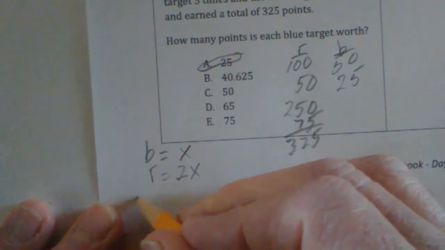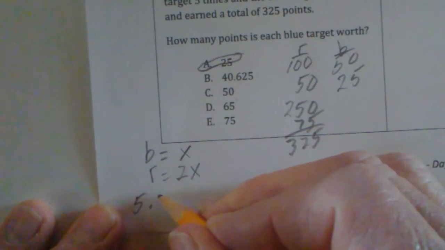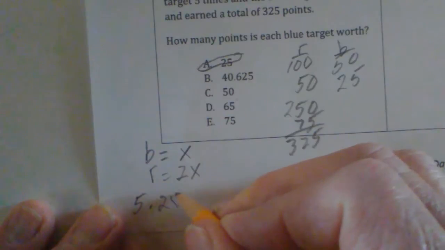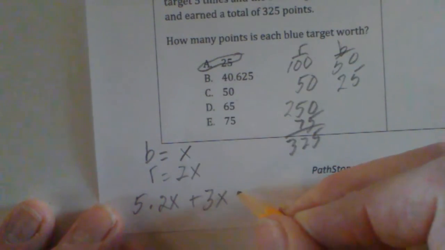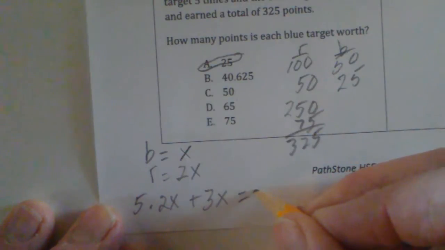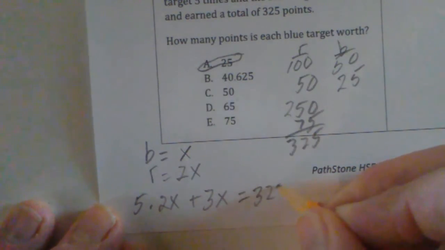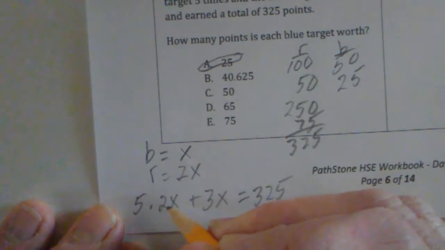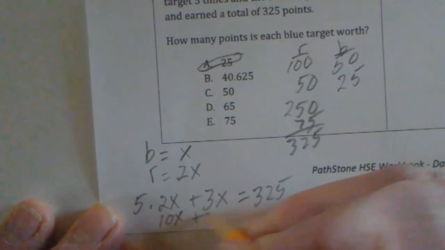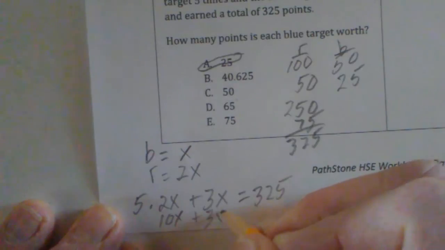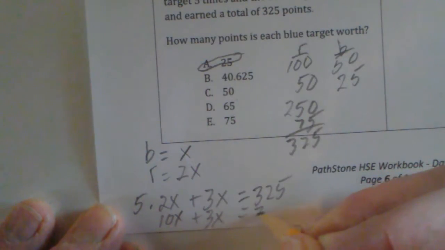So 5 times 2X plus 3 blues, 3 times X, equals 325. 5 times 2x is 10x plus 3x equals 325.